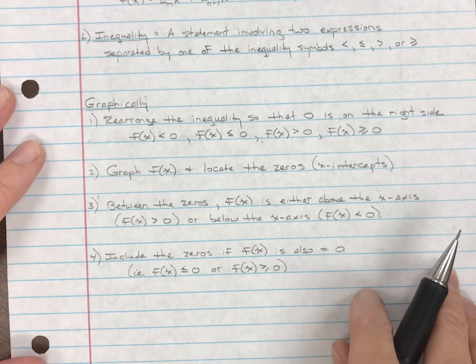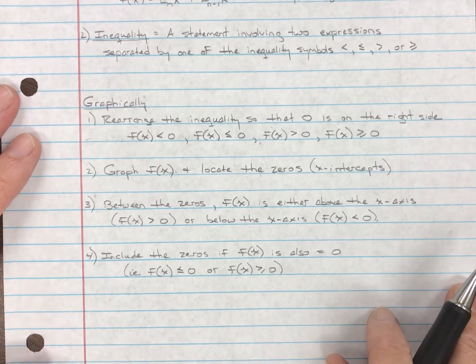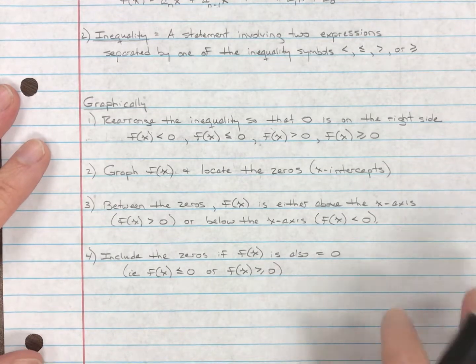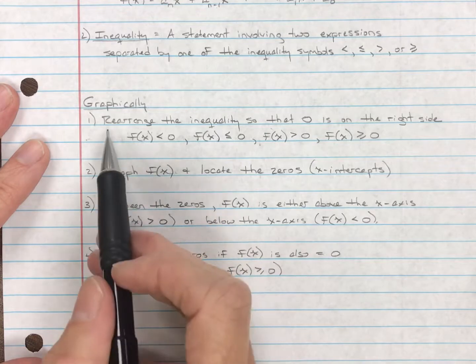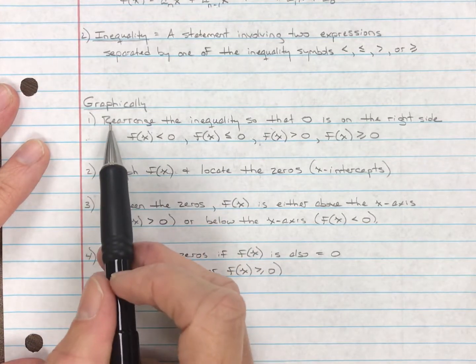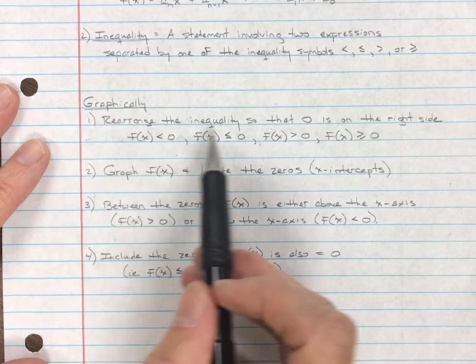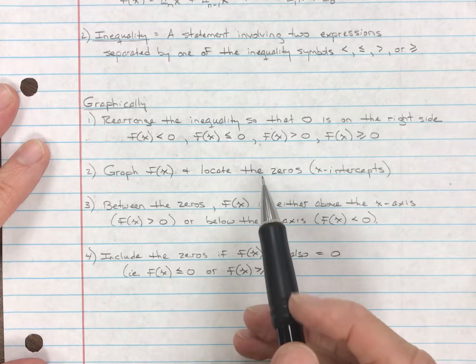Okay, so we'll first talk about how to do this graphically, and then we'll talk about how to do this algebraically. Graphically is probably the easier of the two methods. So first things first, I've put some steps here. Step 1: rearrange the inequality so that 0 is on the right side.